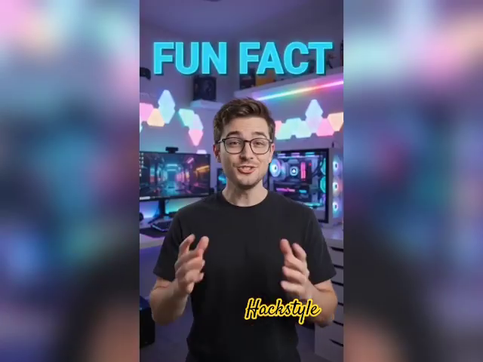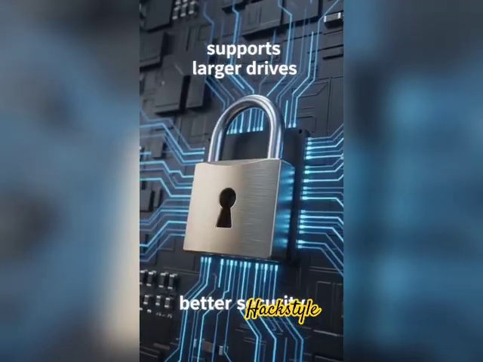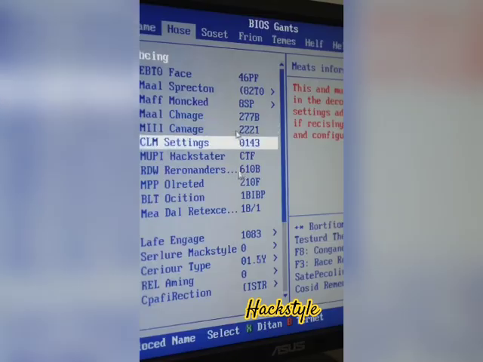Did you know most computers use UEFI, which is way faster than the old BIOS? It supports bigger drives and better security. Pro tip, only change settings you understand or your PC might not start.